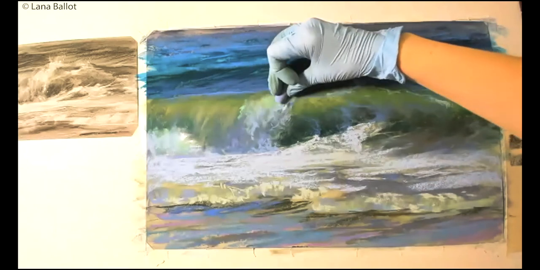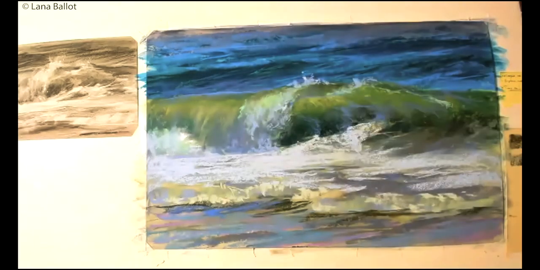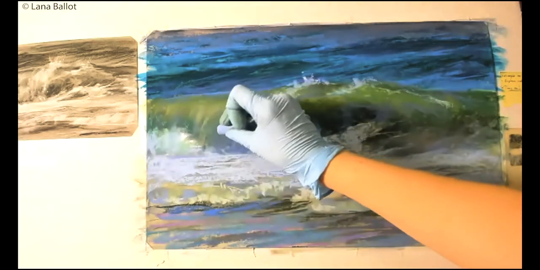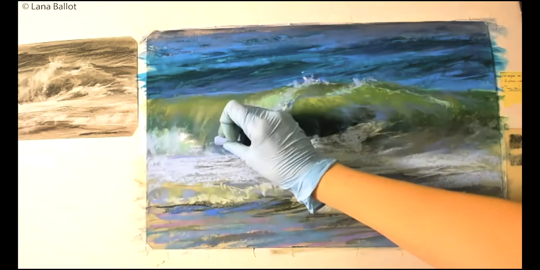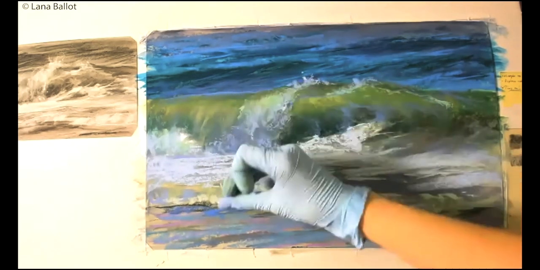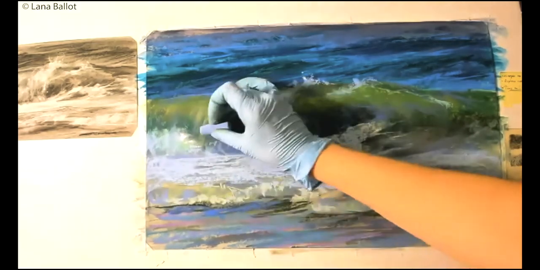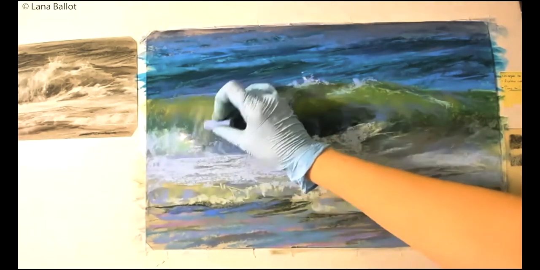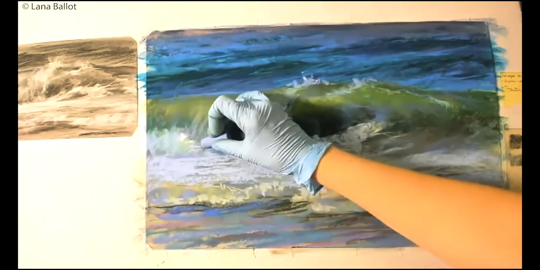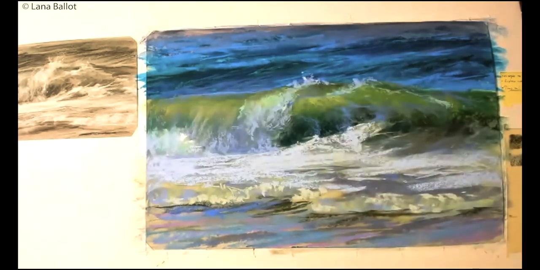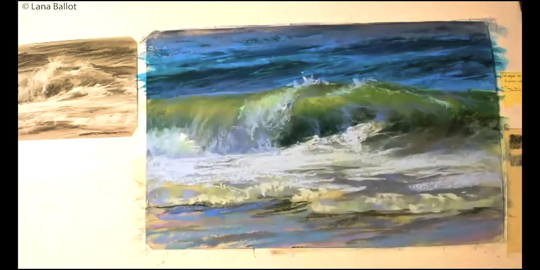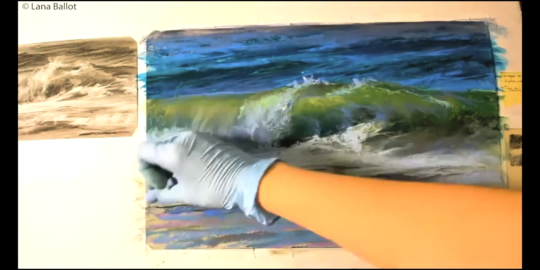And right now I still don't have my brightest light colors, so that will eventually be helping. Just the top of the area that's in the shadow, and also the foam. Should be bigger.